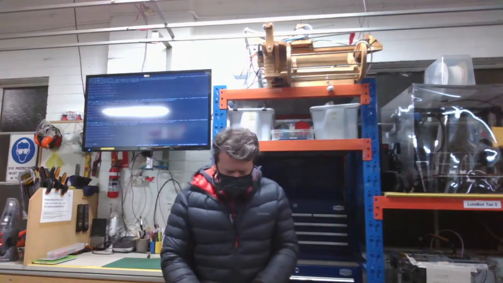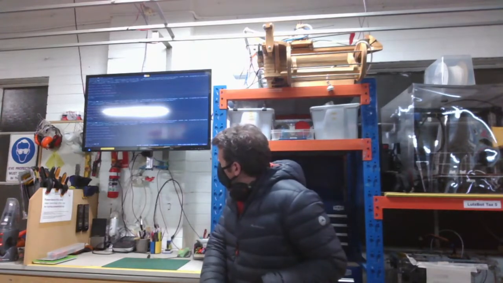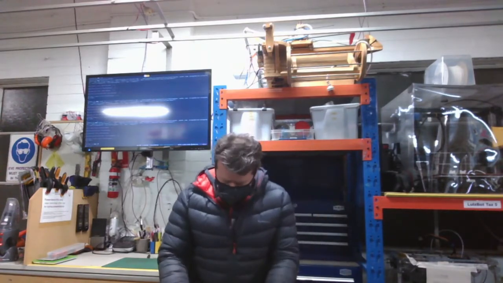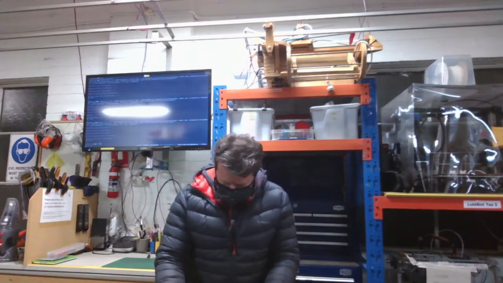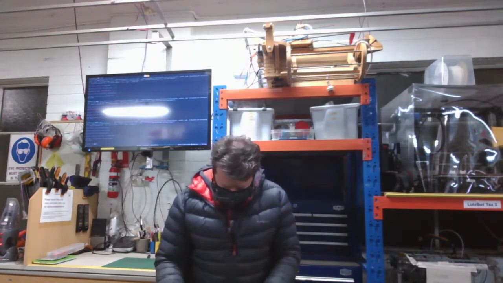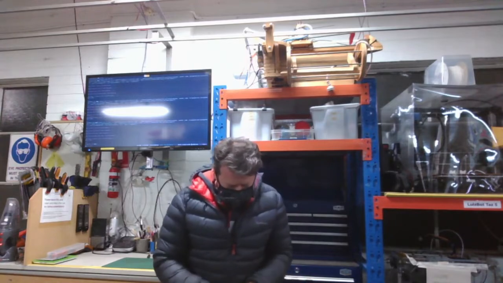If we break down this line of code, can everyone see this? Let's try to make it bigger. Some key combination here will increase the size of text. I don't know what.